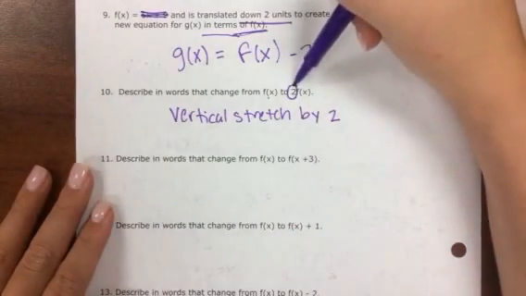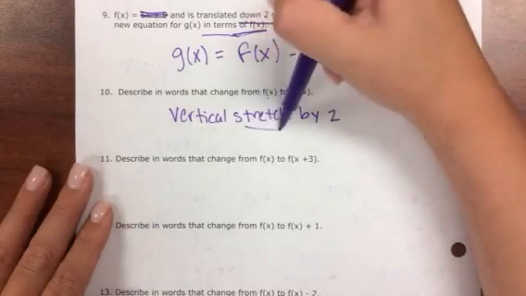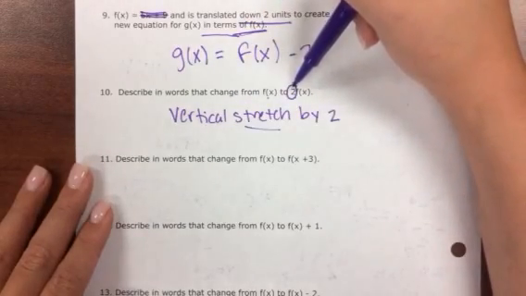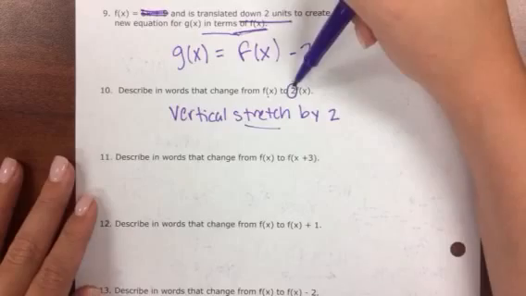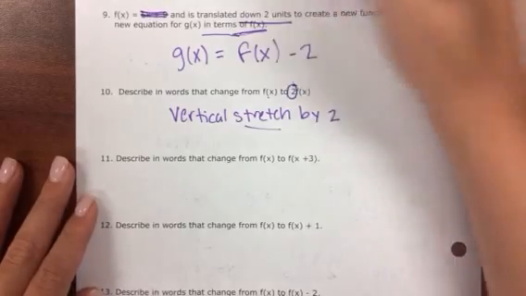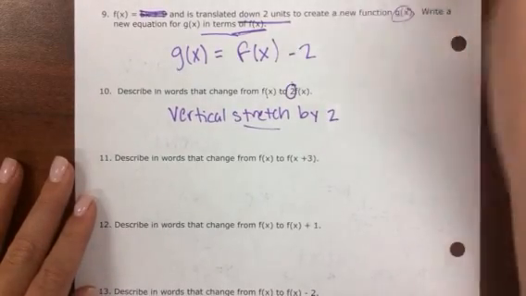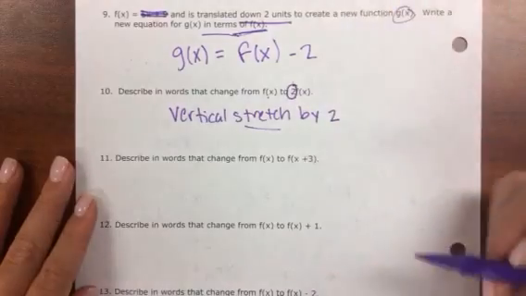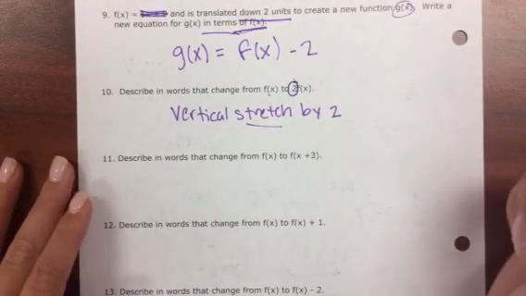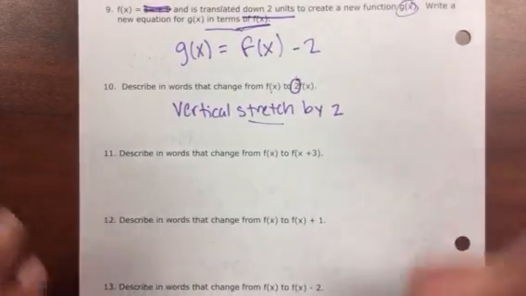So that number being first is going to be a stretch or compression. If it's bigger than 1, it's a stretch. If it's smaller than 1, like 1/2, it would be a compression. And if it happened to be negative, that would be a reflection. Okay, so those are the numbers that go first. They're going to be stretch, compression, or reflection, or a combination.